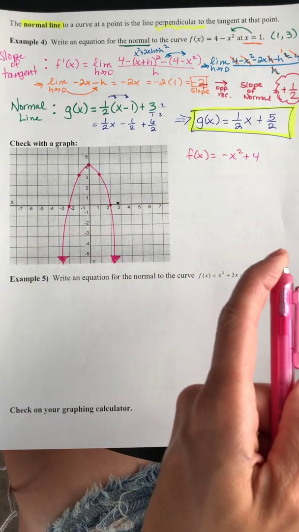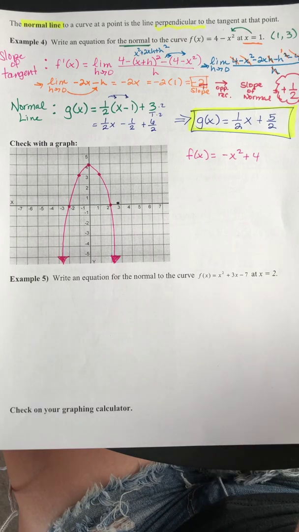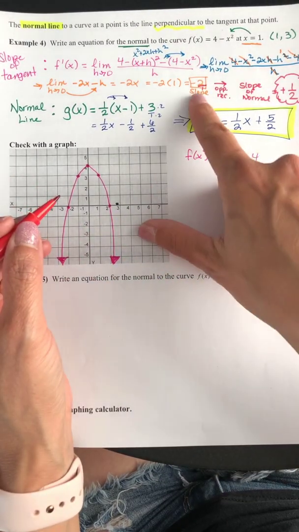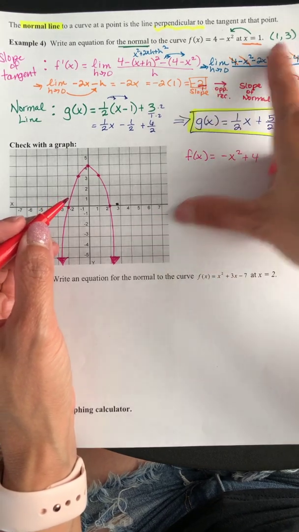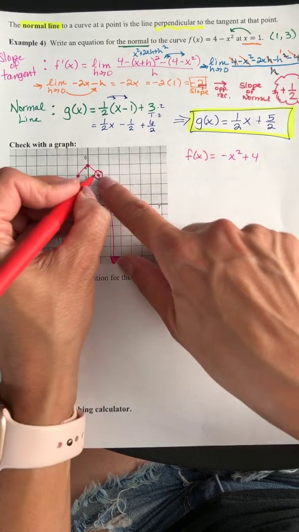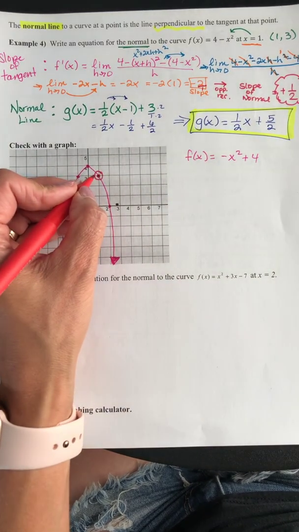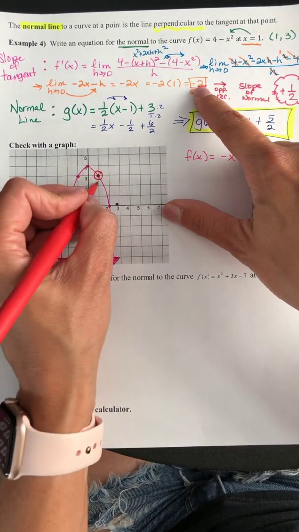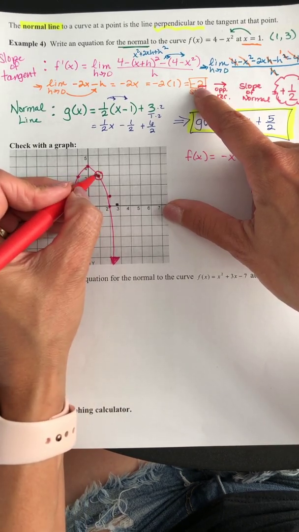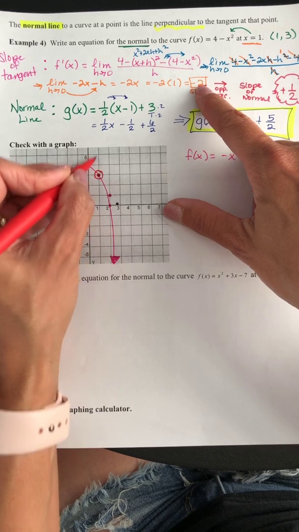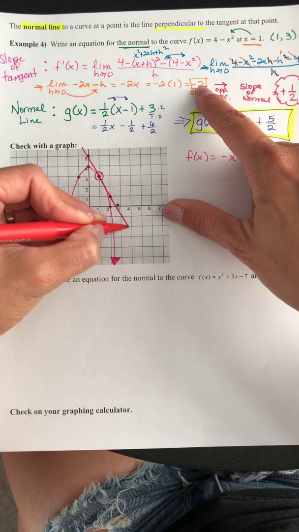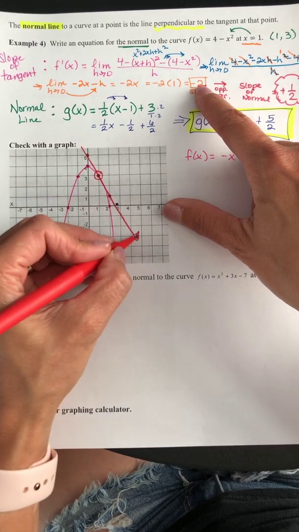And let's go ahead and graph the tangent line. The tangent line, remember, has a slope of negative 2. And the point in question is the point 1, 3. So it's this one right here. So I'm going to start from that point since it's tangent to that point. And since the slope is negative 2, I'm just going to go down 2 over 1. And go back to that point and do the opposite. Opposite of down 2, right 1 is up 2, left 1. And there is our tangent line.